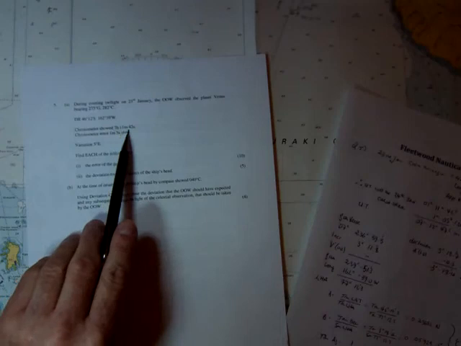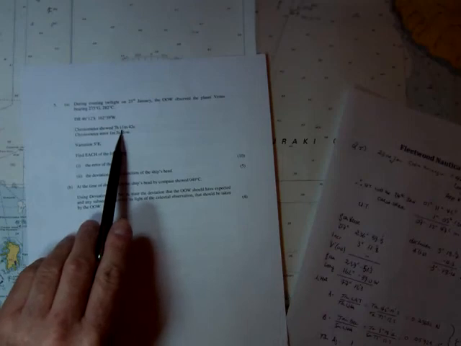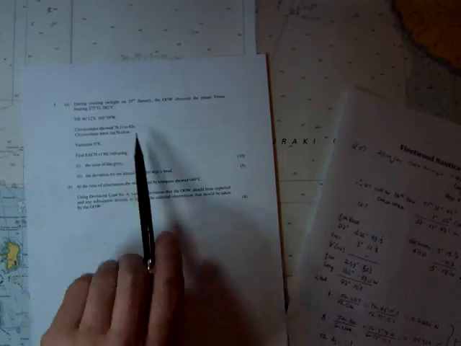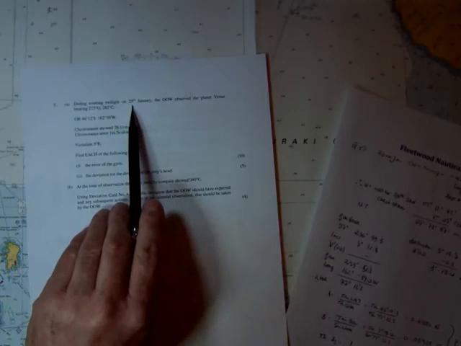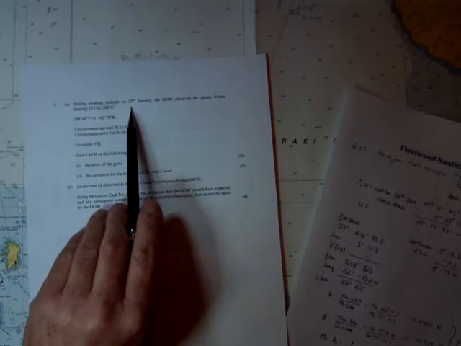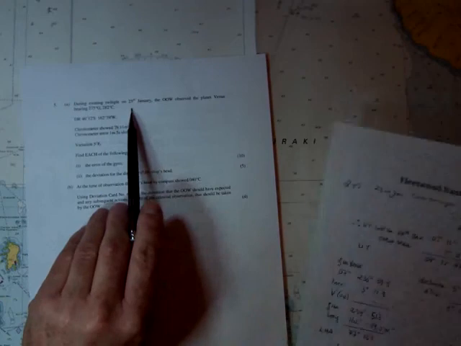The first thing we need to establish is the universal time. We've got the chronometer time showing, but this could be 19 hours 11:42 or 7:11:42. We need to establish which it is. And also we've got the 23rd of January as the evening twilight. Well, we need to establish whether in fact it is indeed the 23rd of January.